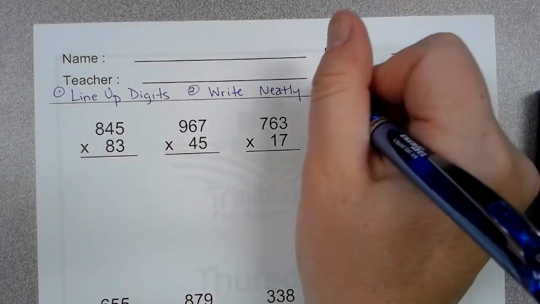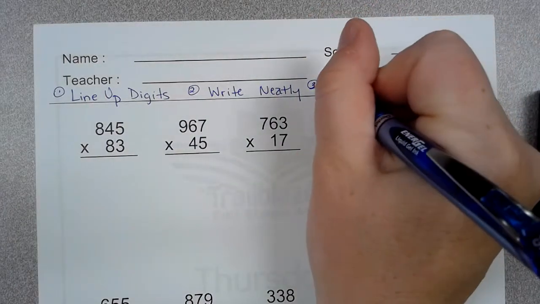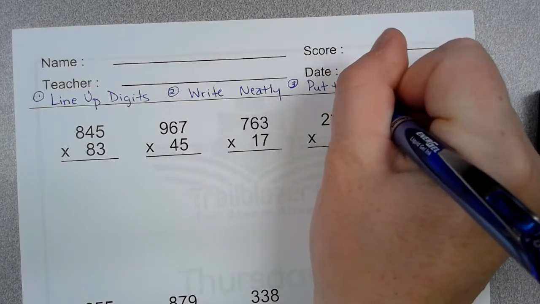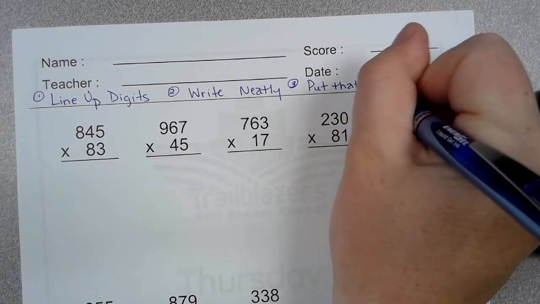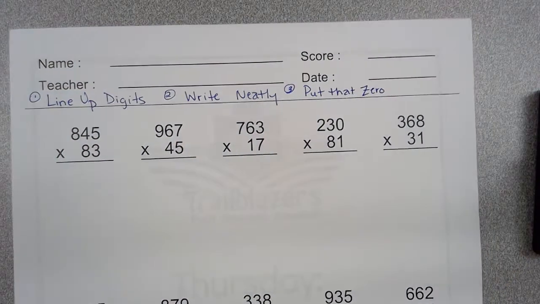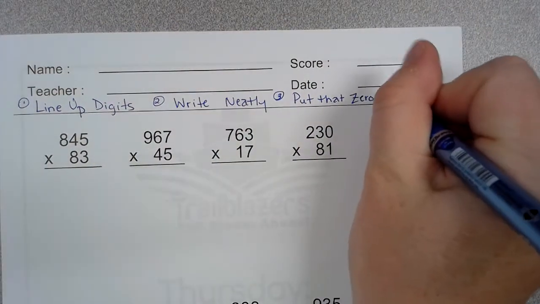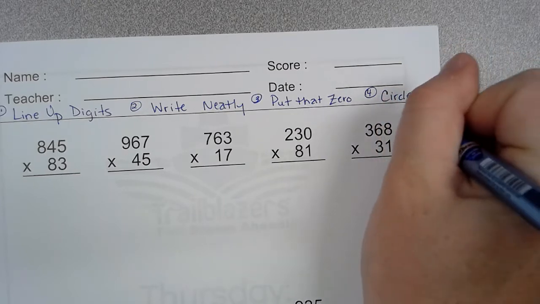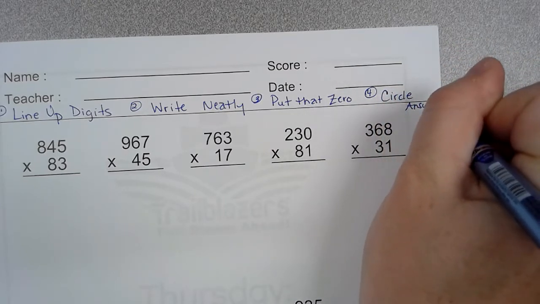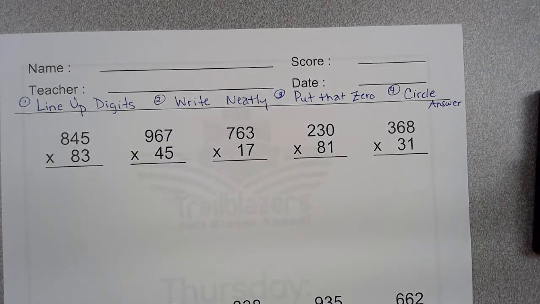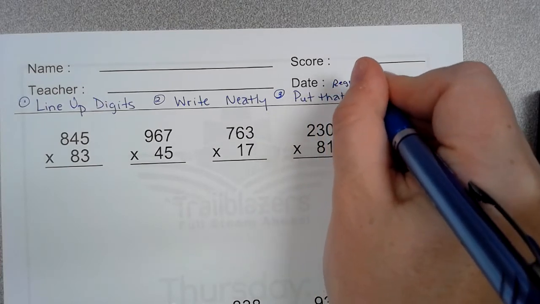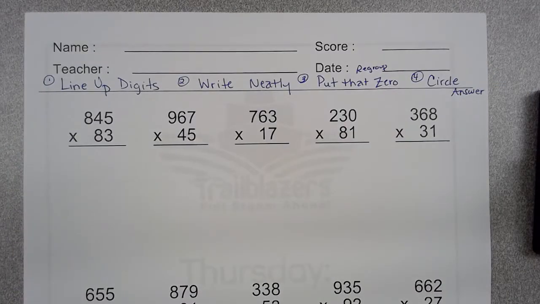Number 3, make sure you put that 0 in the tens place. And 4, circle your answer. Remember, line up your digits. I totally forgot: regroup. You've got to regroup.